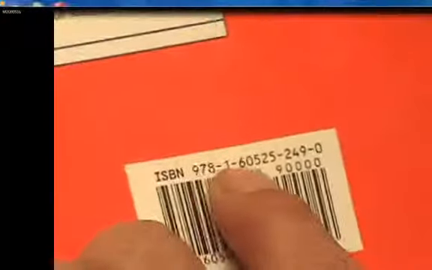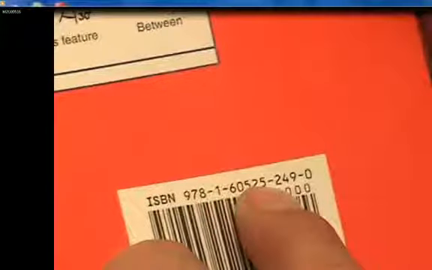Your ISBN for your textbook is 60525-249-0, all right? This is your textbook. You're also going to need your study guide. The study guide is 978-160-525-6250, same as your textbook, except with a -6.